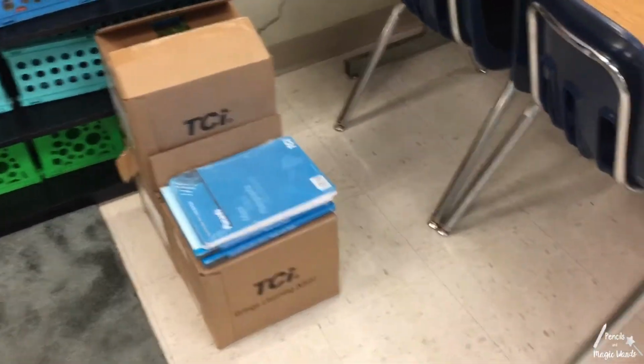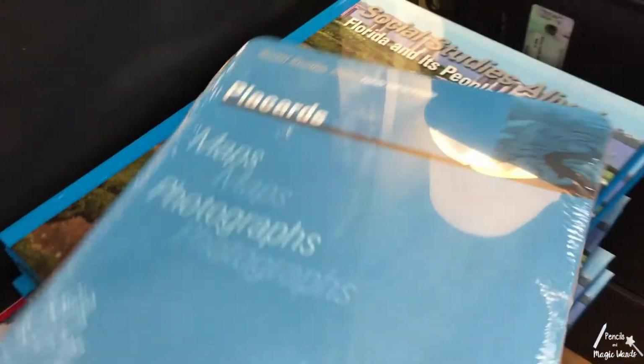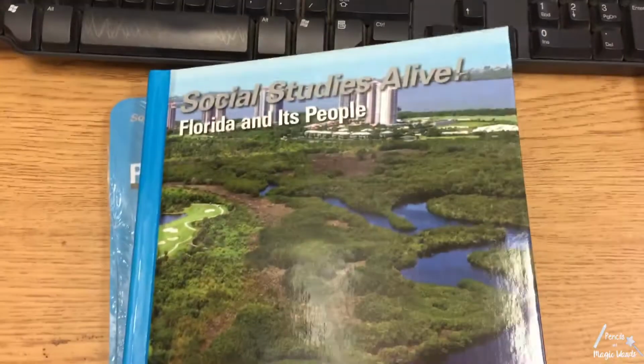So I wanted to quickly show that we finally got our brand new social studies book, and I'm so excited because we've been teaching social studies from the interactive board. We also got placards, which are maps and photographs that go along with the curriculum. And this is a beautiful social studies book. I mean, it's brand spanking new, and we're so excited.